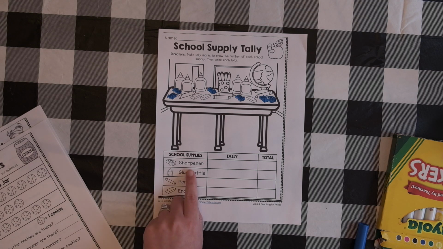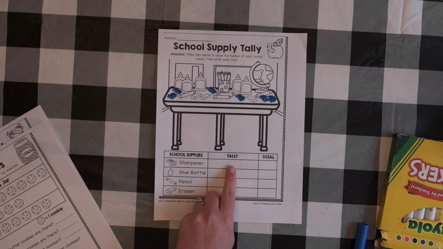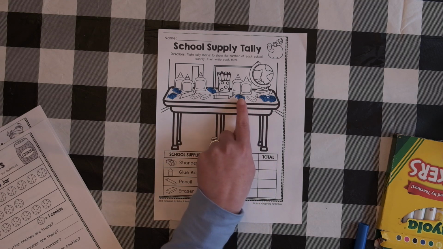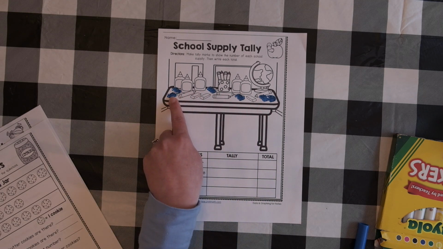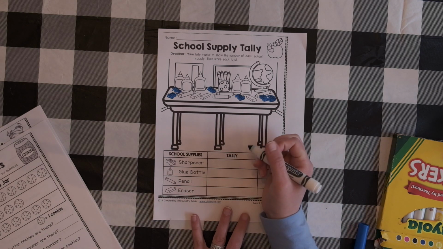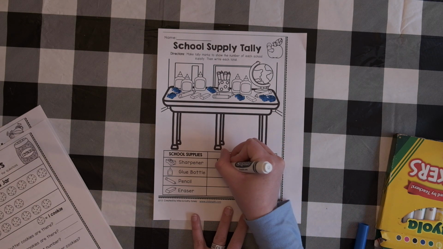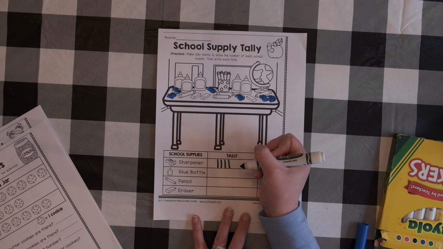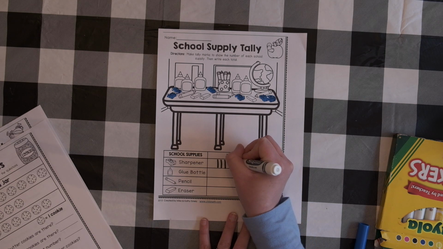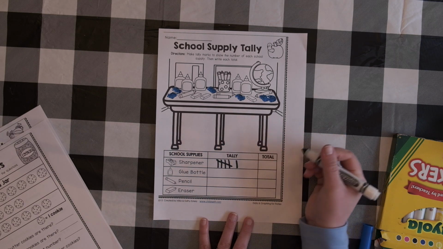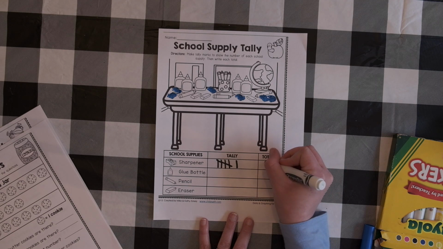And I'm going to go to my sharpeners. This says they want me to draw tallies for the number of sharpeners that are in the picture. So I'm going to go back and count: 1, 2, 3, 4, 5, 6. So I'm going to draw 6 tallies: 1, 2, 3, 4. Now when we draw tallies, we make them into groups of 5, so my 5th tally is going to go across. So 4, 5, 6. And then it says total. I'm going to write a 6.